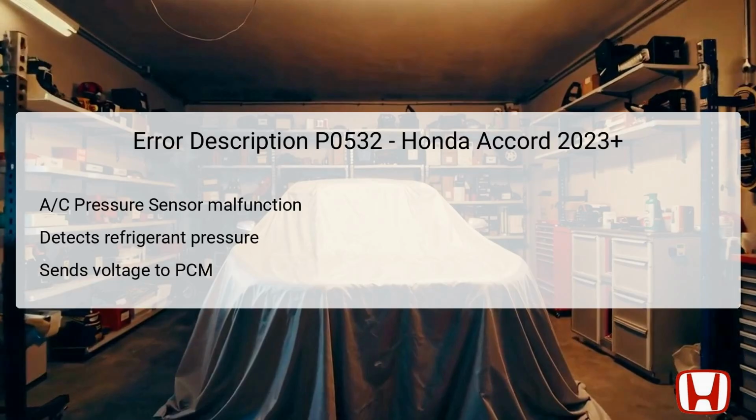The AC pressure sensor is a vital component that detects the refrigerant pressure in the air conditioning system and communicates this information to the powertrain control module, PCM. If the output voltage of the sensor falls below a certain threshold, specifically 0.24 volts, the PCM determines that there is an abnormal condition, which leads to the logging of DTC P0532. This abnormal voltage can indicate a malfunction within the AC pressure sensor itself, an issue with the external circuitry, or potentially a fault within the PCM.